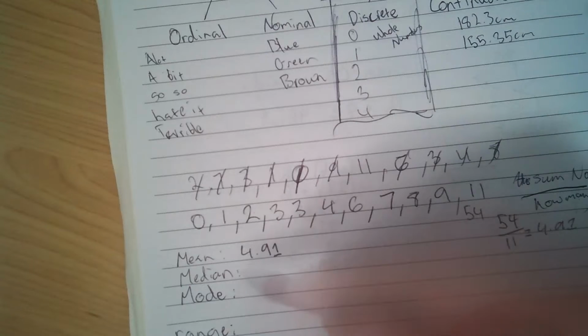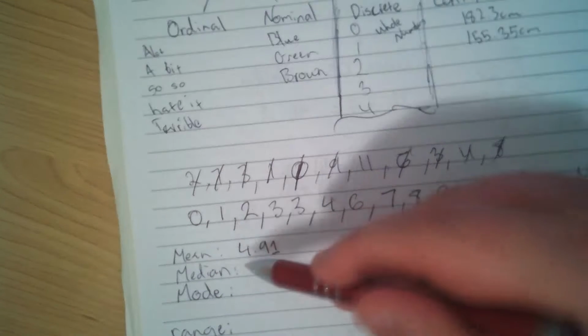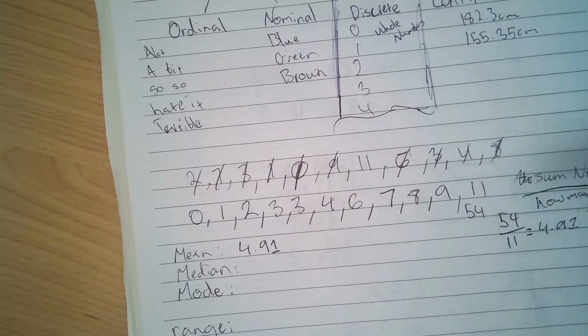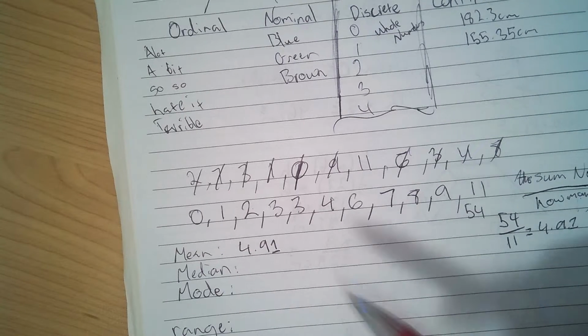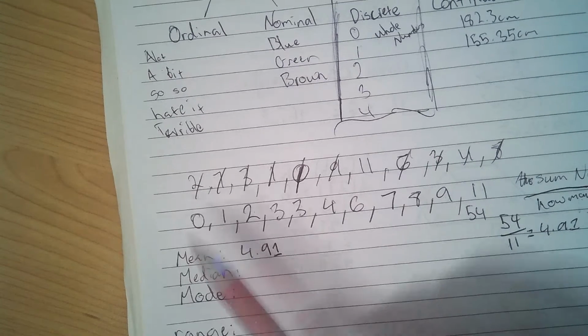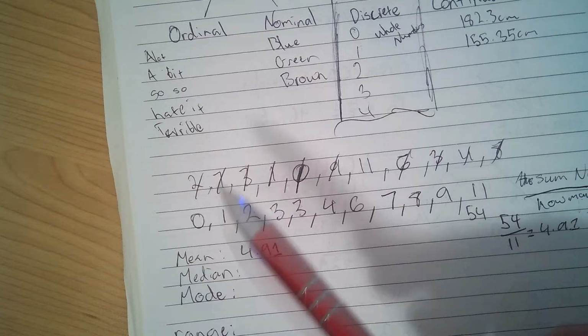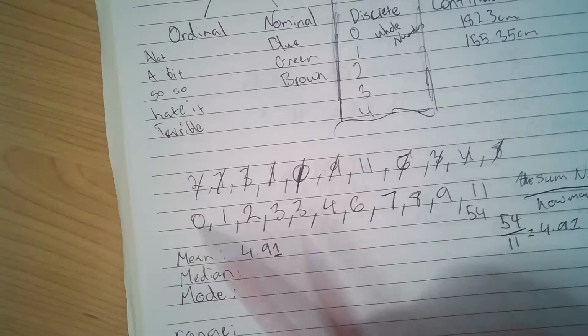Now the other measure of center. The other measure of center that we use is the median, and the median means middle. So which one of these is the middle number? The way to do that is you count up how many numbers there are total, add 1 onto that total, and then divide it by 2, and that will tell you where the middle one is.